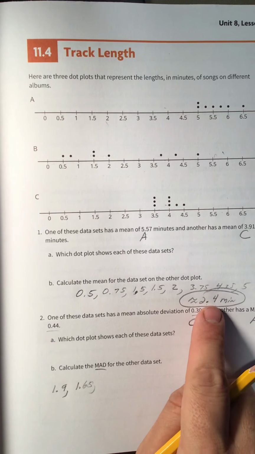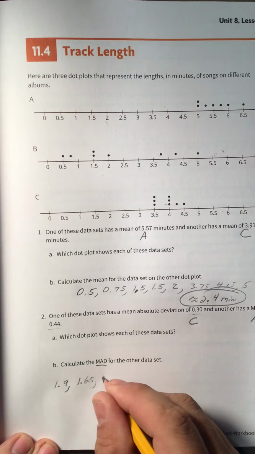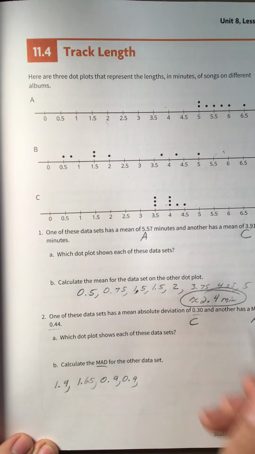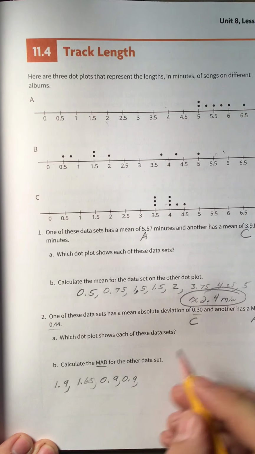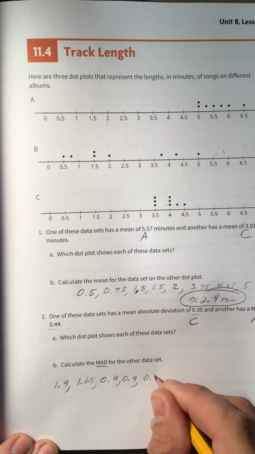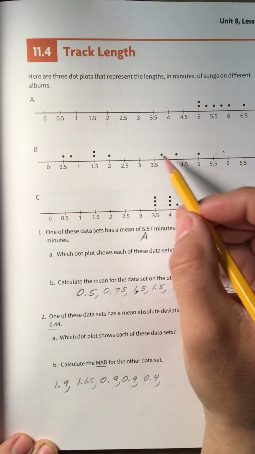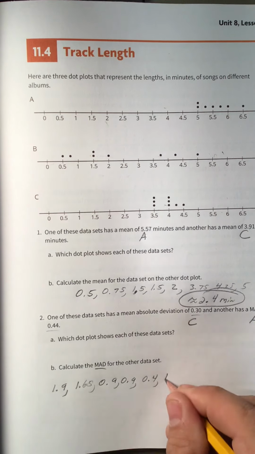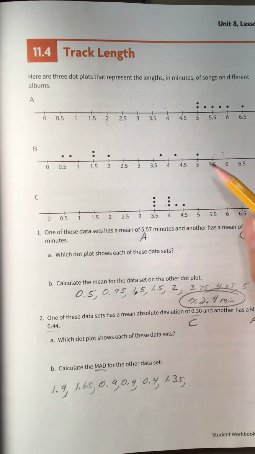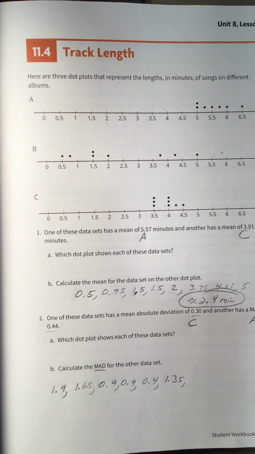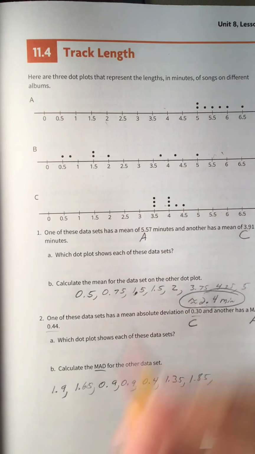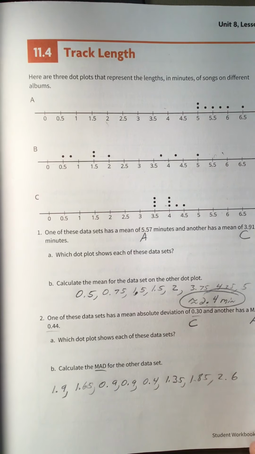How far is 1.5 away from 2.4? That's 0.9, again I have two of them. How far is 2 away from 2.4? How far is 3.75 away from 2.4? How far is 4.25 away from 2.4? And how far is 5 away from 2.4?